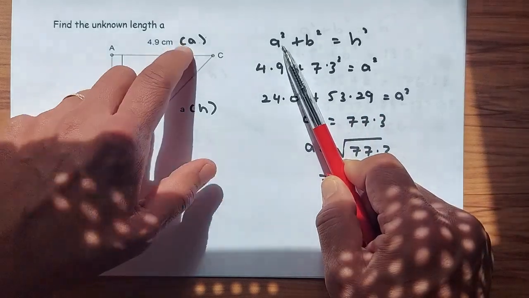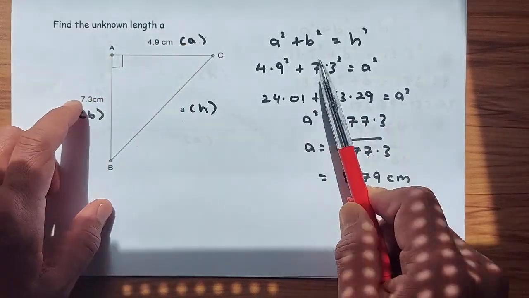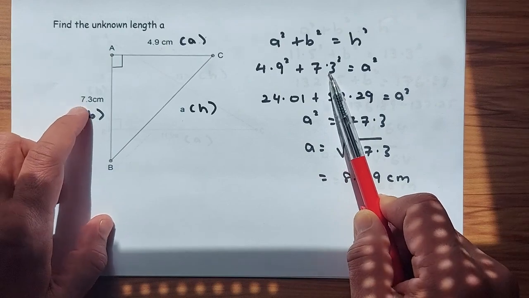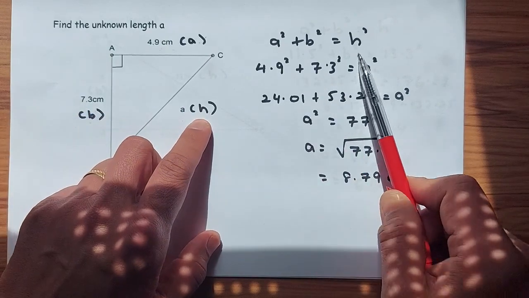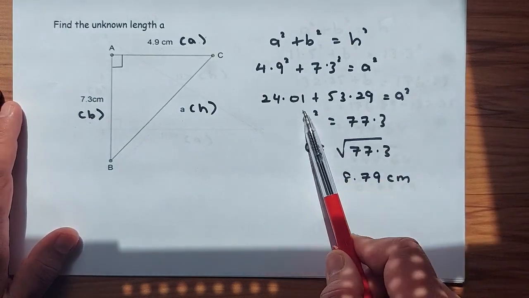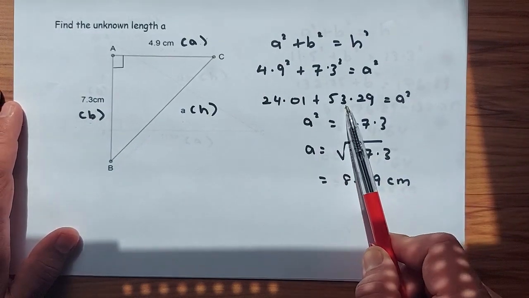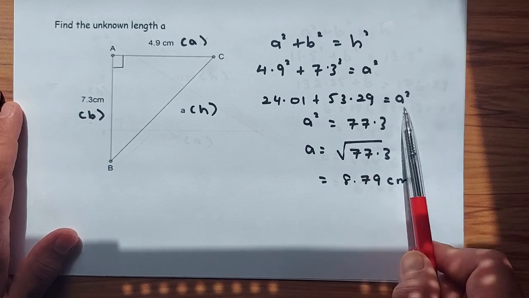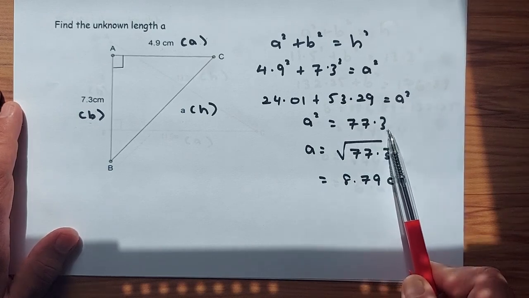So instead of a, we're going to replace by 4.9 squared. Instead of b, we're going to replace by 7.3 squared. Instead of h, we're going to replace by a squared. That's what you want to find. So put in your calculator, that becomes 24.01, that becomes 53.09, add them up together. So a squared is going to be 77.3.